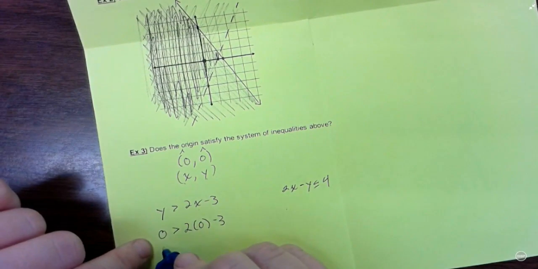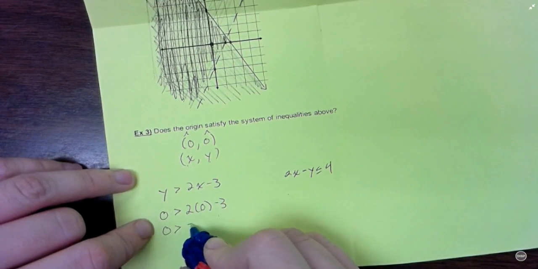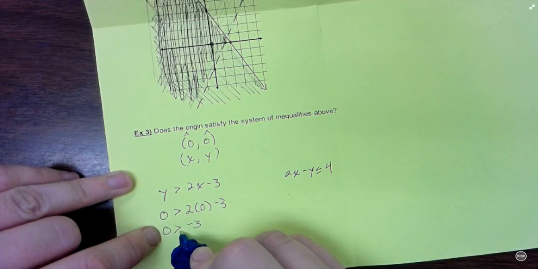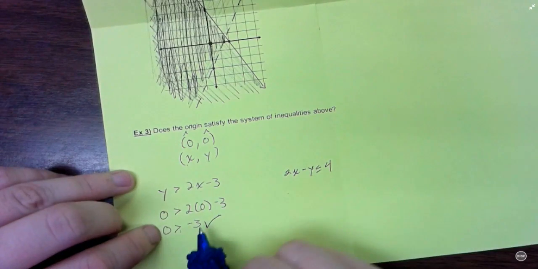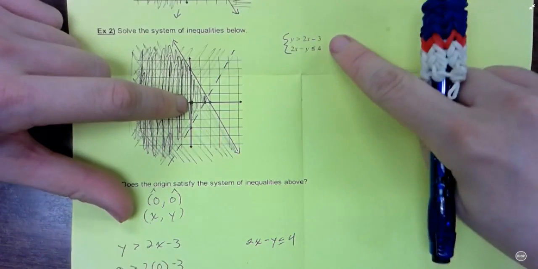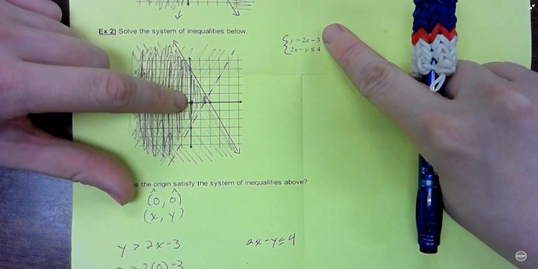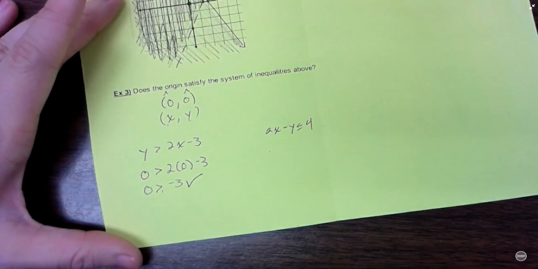Let me just finish this one first. 2 times 0 is 0, minus 3 is negative 3. Is 0 greater than negative 3? You betcha. So that tells us that (0, 0) is in the solution set for the first inequality, which we knew already because we graphed it. But if we hadn't graphed it, we could tell that way.